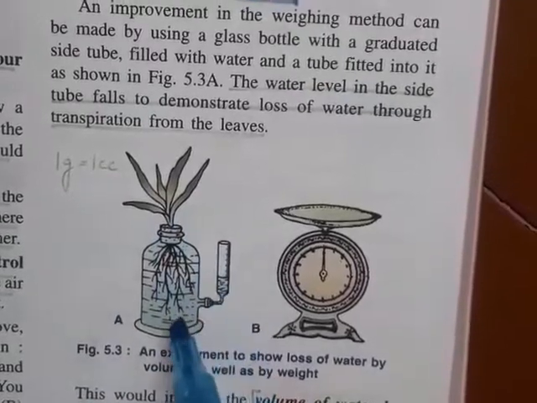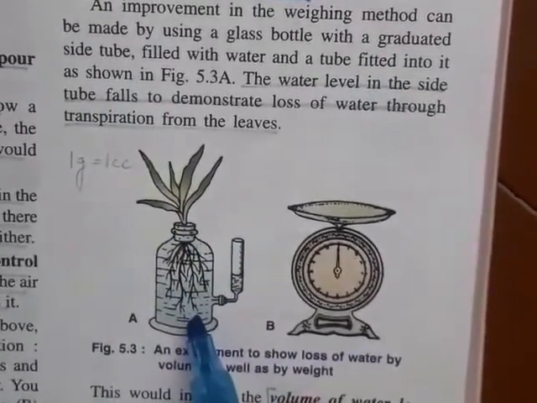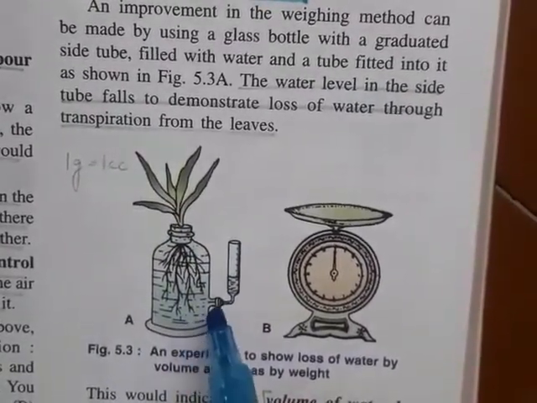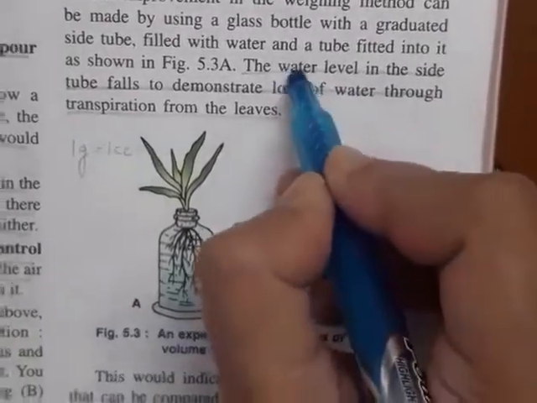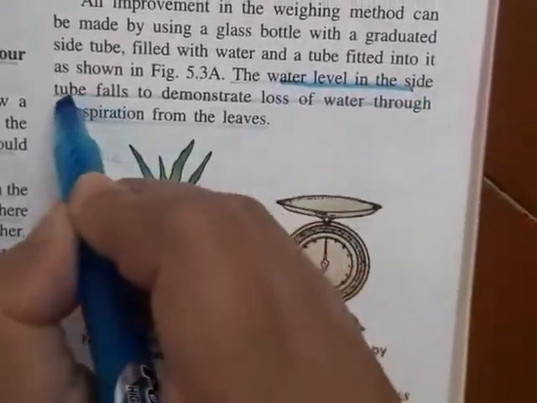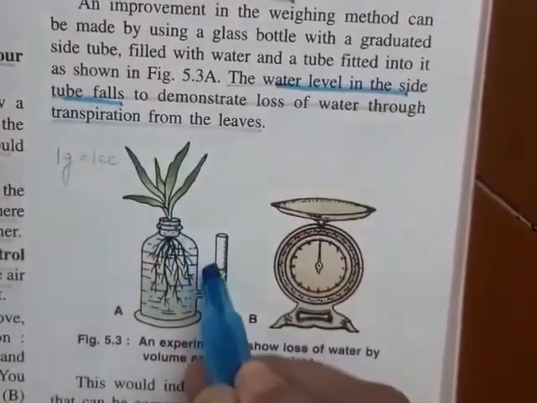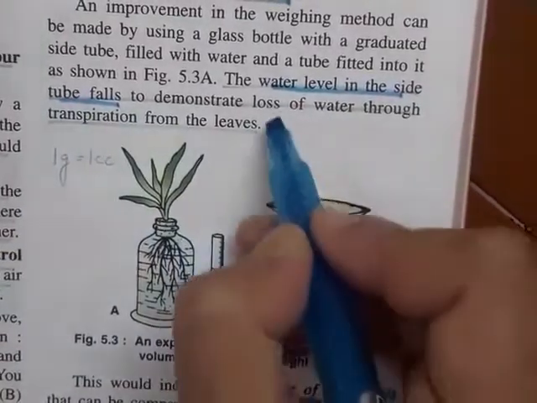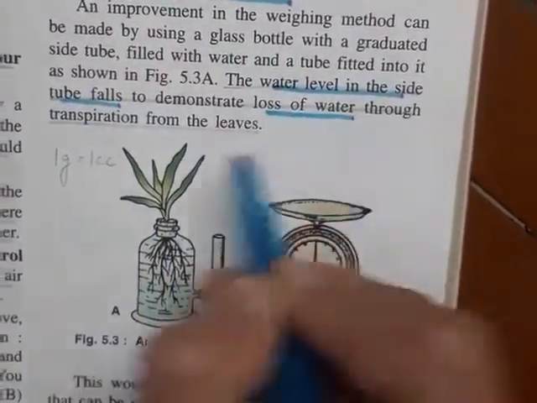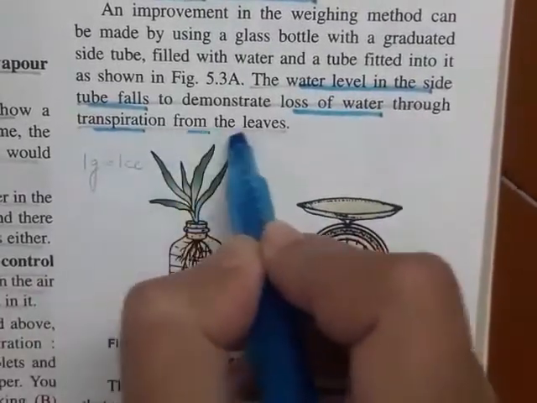This is weighed. After some time, the water level in the side tube will fall. This will show the loss of water through transpiration from the leaves.